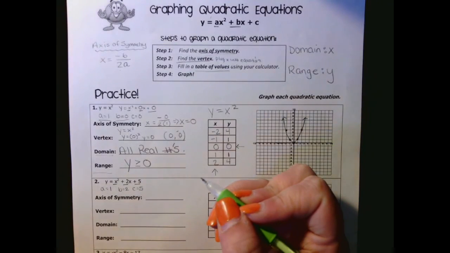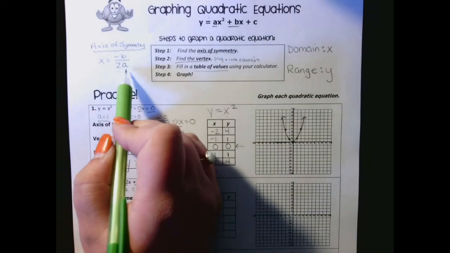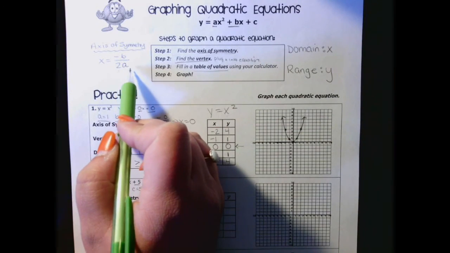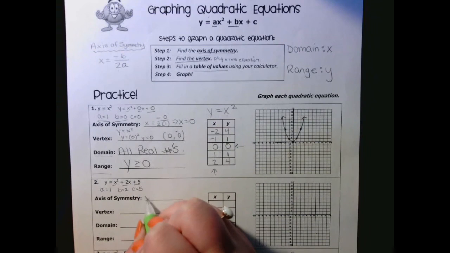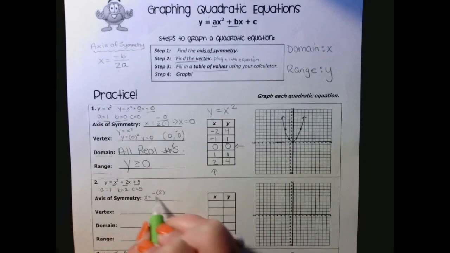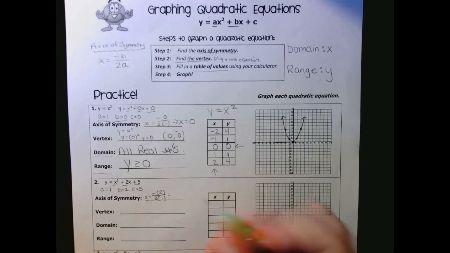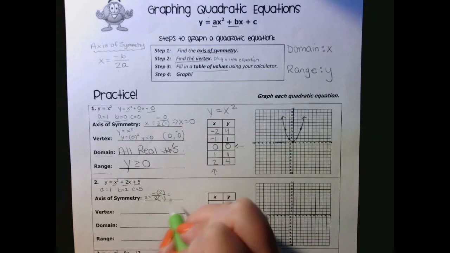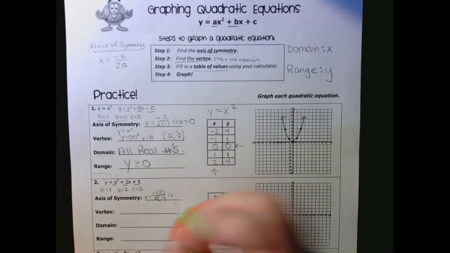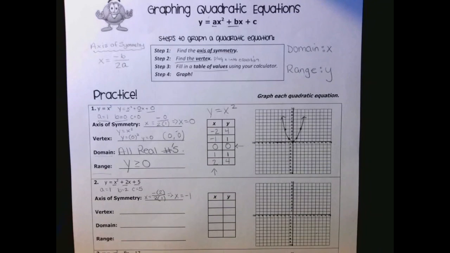Now I want to go ahead and find out what my axis of symmetry is. So I'm going to use my formula. X equals negative b divided by 2a. So I have x equals negative, my b value is 2, divided by 2 times a, and my a value is 1. So working this problem out, I'm going to have negative 2 divided by 2, which gives me x equals negative 1. So x equals negative 1 is going to be my axis of symmetry.